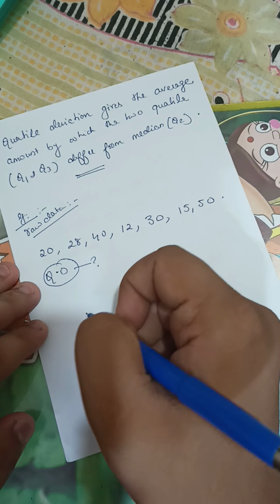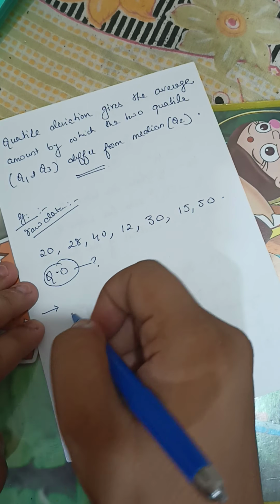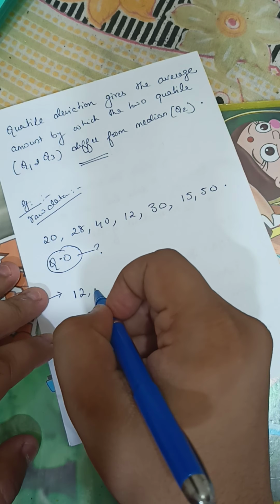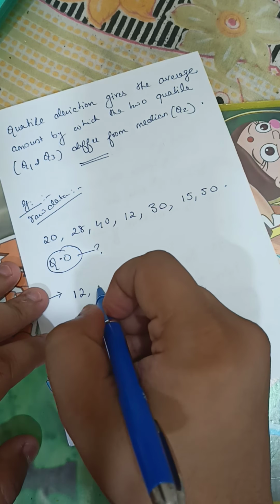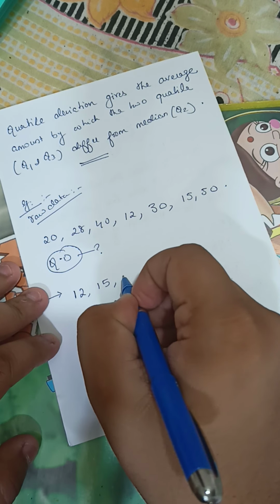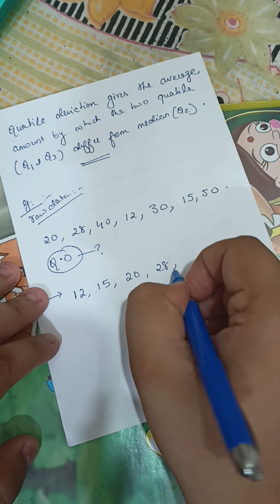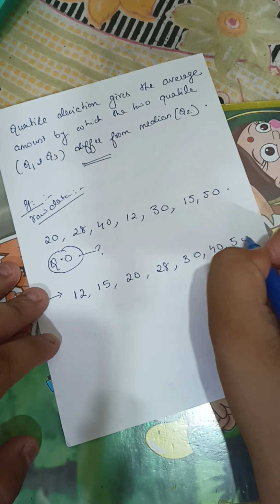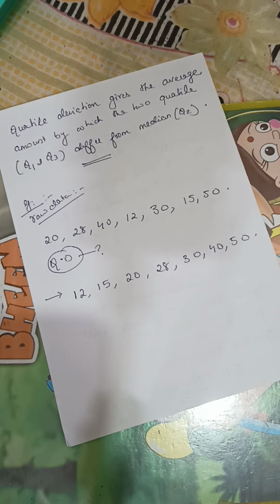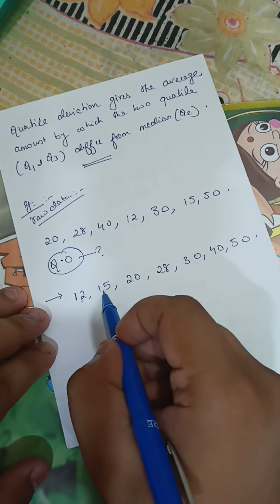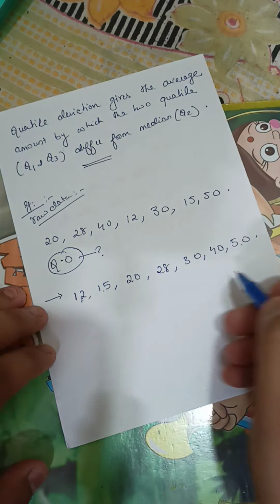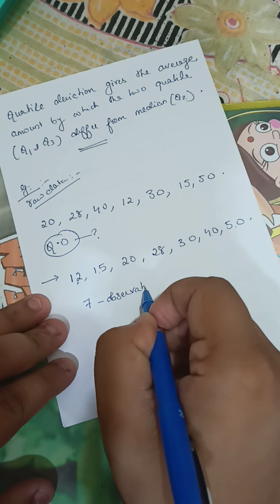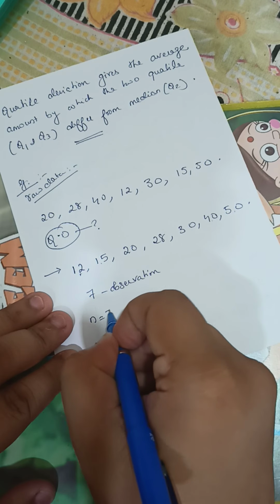First, I arrange them in ascending order of value. So 12 is the least, followed by 15, then 20, then 28, then 30, 40, 50. These are the values. There are 7 observations in total, so n equals 7.